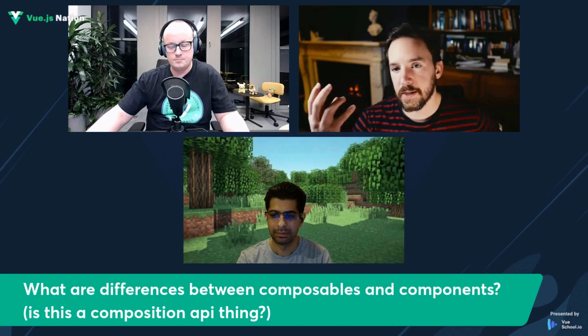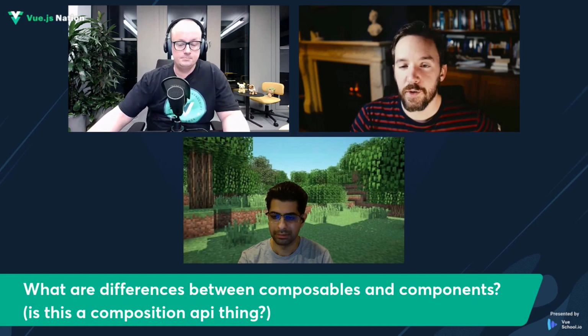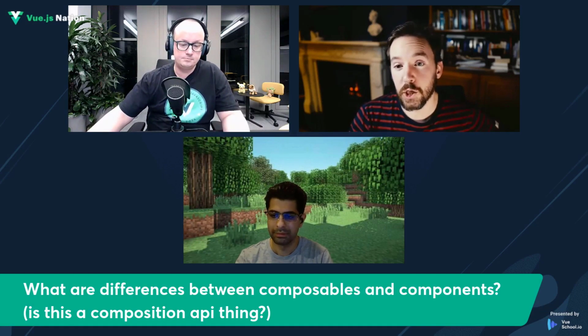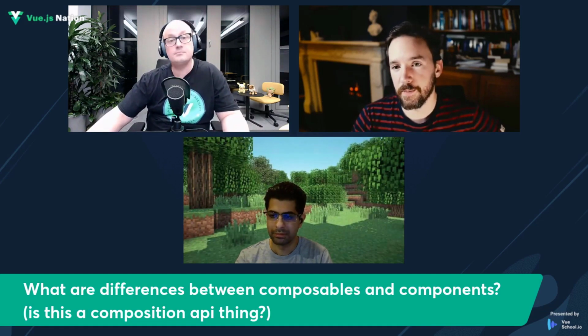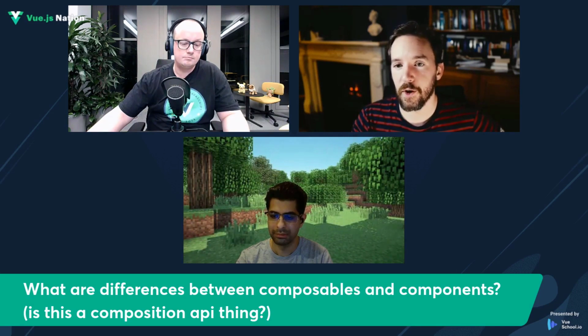So a component is a Vue single file component. That's how I was using it. So in the components directory would be molecules, atoms, whatever you want to call them, bits of your application that would be put into your rendered tree. They'd appear in the DOM.